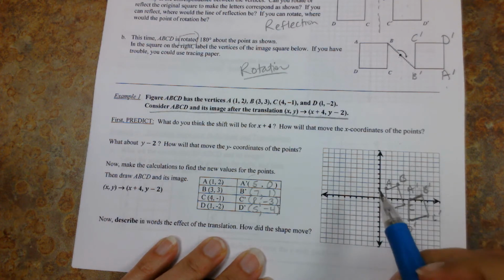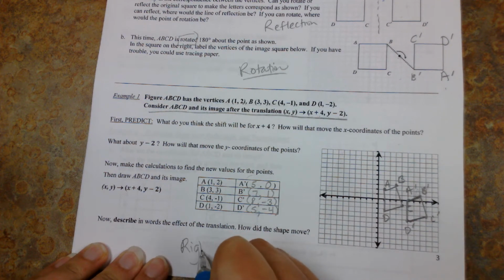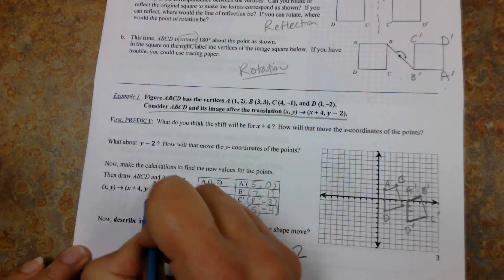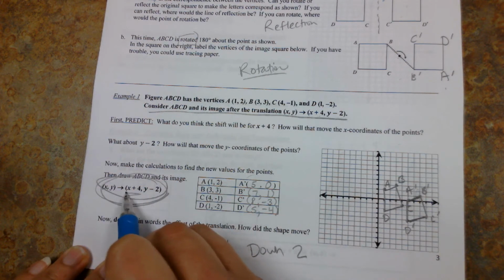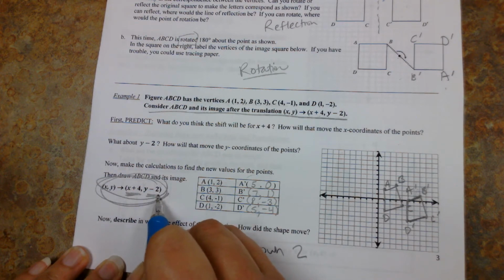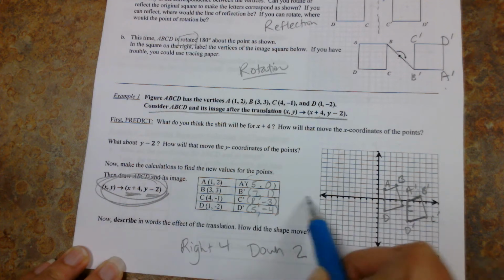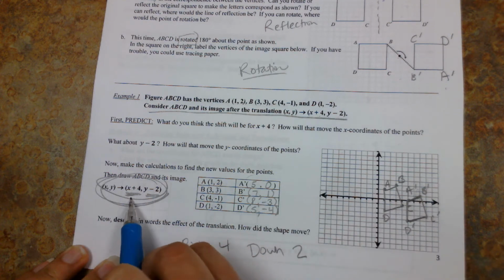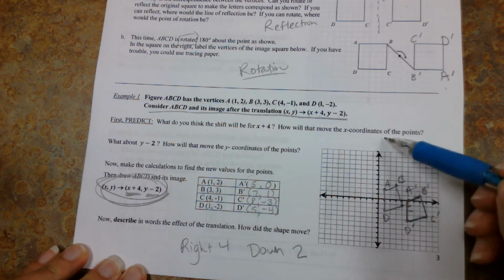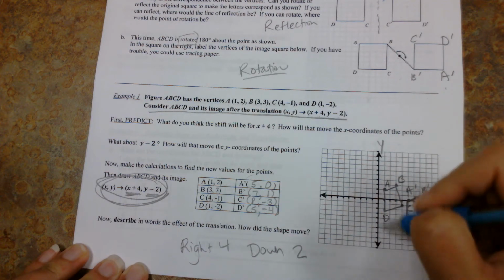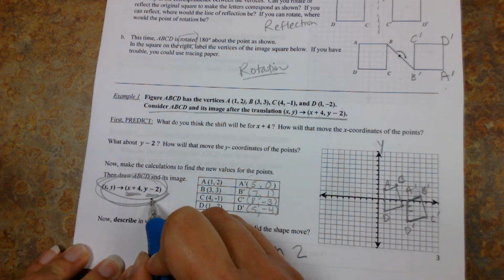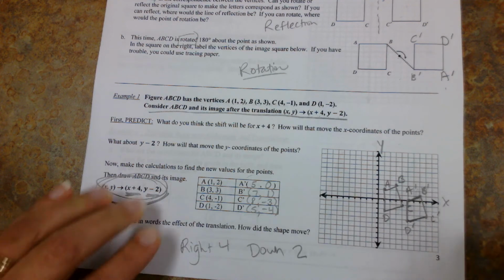You can count that in the graph. So it went right 4, down 2. Look at this. Right 4, down 2. You know that the x-axis goes left and right. So wouldn't it make sense that the x number would move it left and right? And you know that the y-axis, this is your y-axis, goes up and down. So wouldn't it make sense that the y change would go up and down? So there you go.